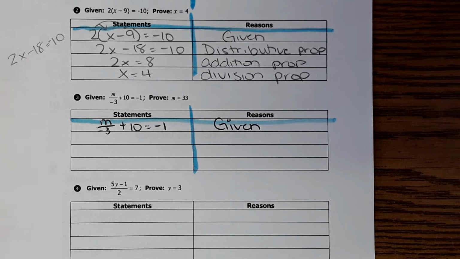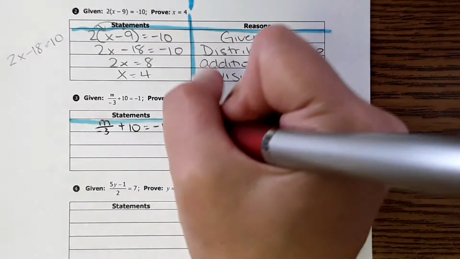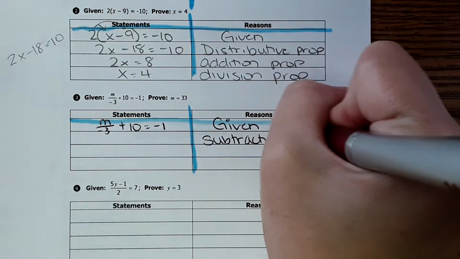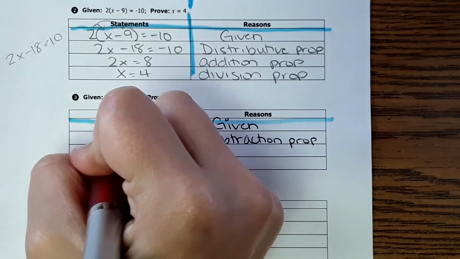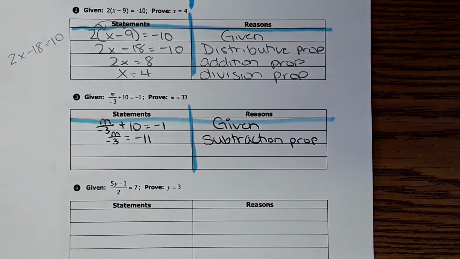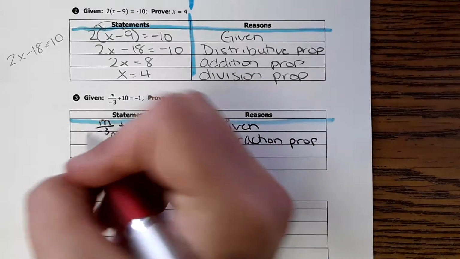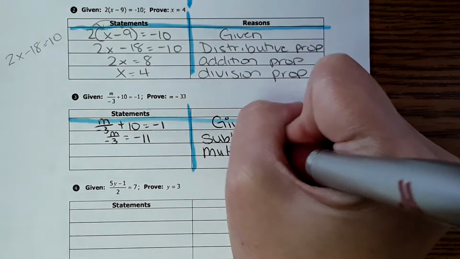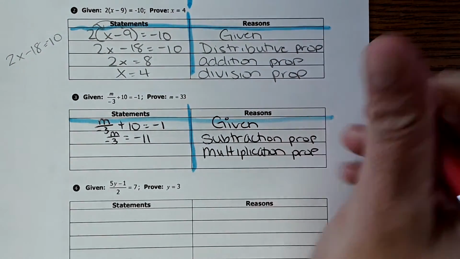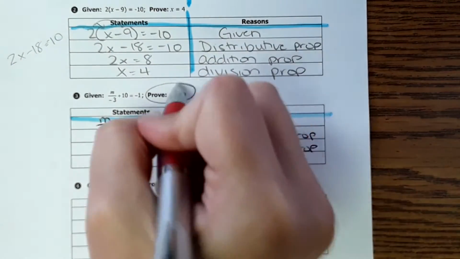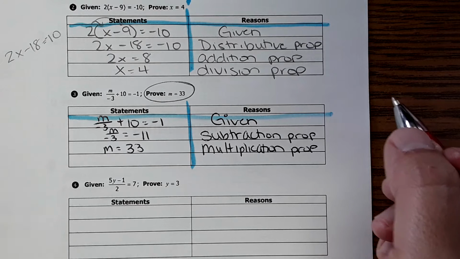Okay, first step in solving this would be subtract 10 from both sides. So that would be subtraction property. And we'd get m over -3 equals -11. Then multiply both sides by -3. That would be multiplication property. So we get m equals 33. And that's what I needed to prove right here. So I'm done.